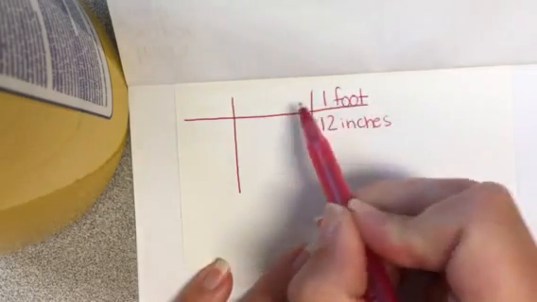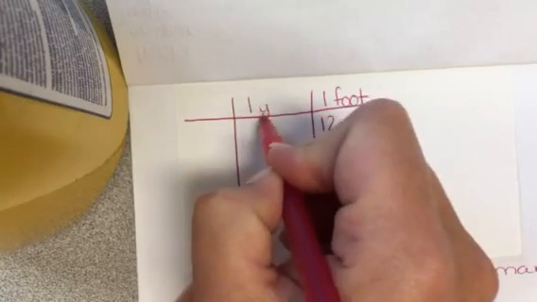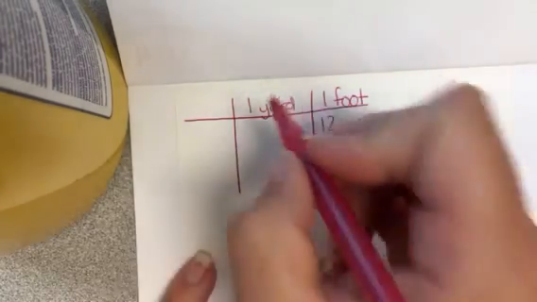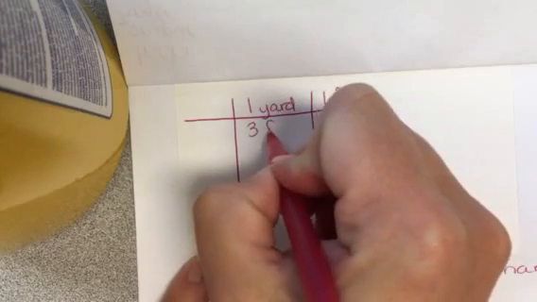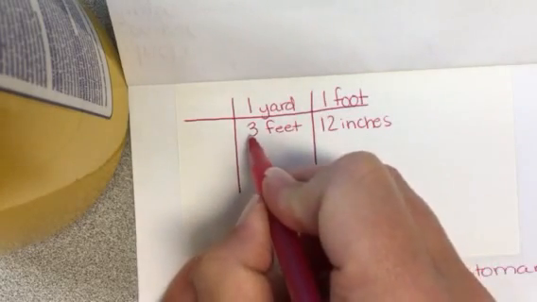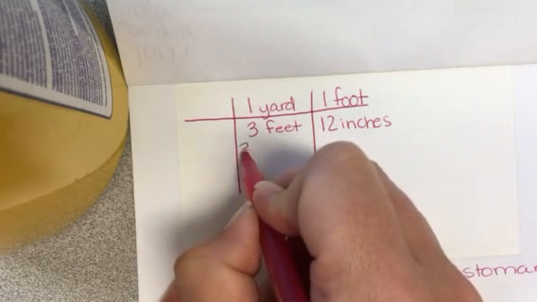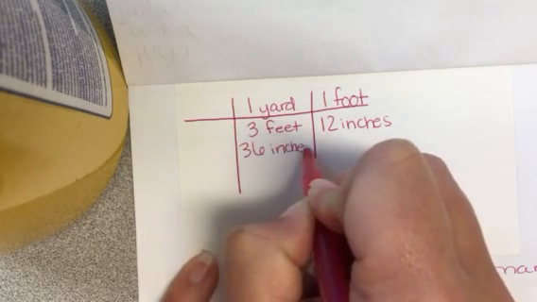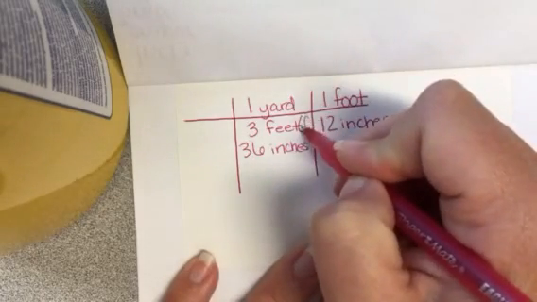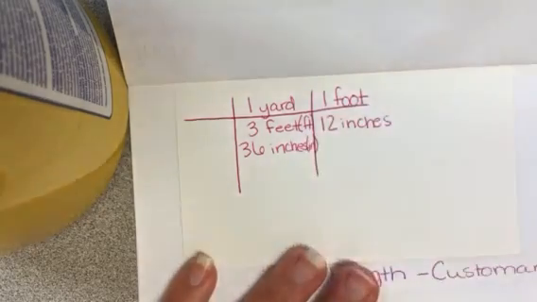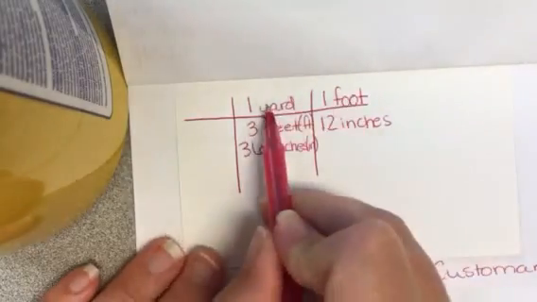Okay, so I'm going to get one larger than a foot. That's 1 yard. What's equivalent to 1 yard? 1 yard is equal to 3 feet, which is also equal to 3 times 12, which is 36 inches. I could abbreviate feet by putting FT. I could abbreviate inches by putting IN. So I have 1 foot, 1 yard.